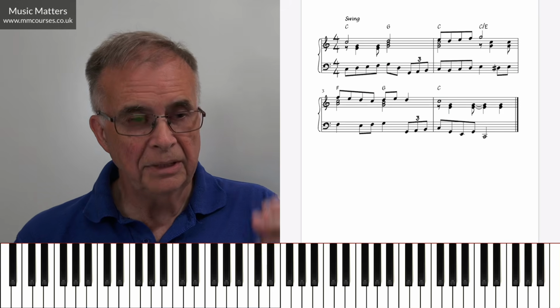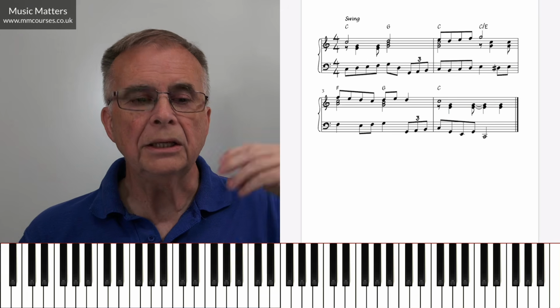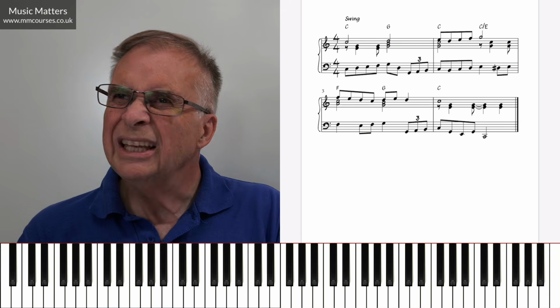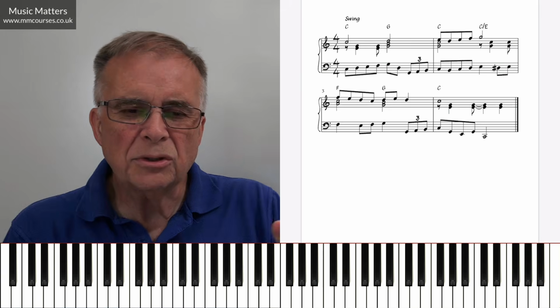So the beat's the same. Straight. Swing. So it's just sort of, you can feel it, but it's also just kind of feeling those triplets, and everything else sort of fits with that.